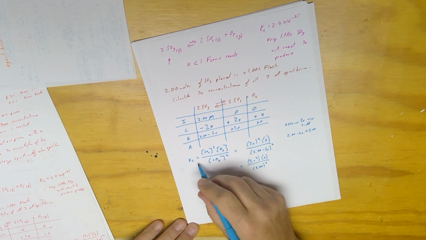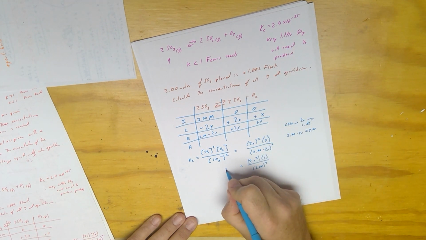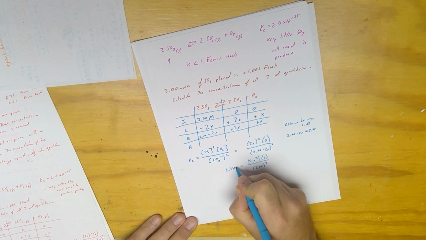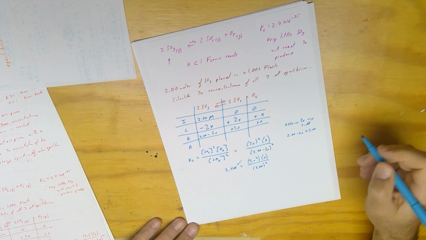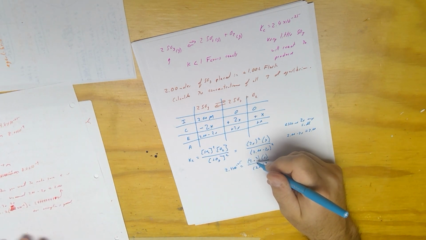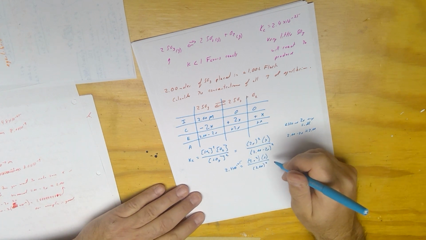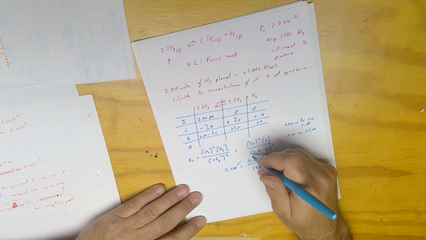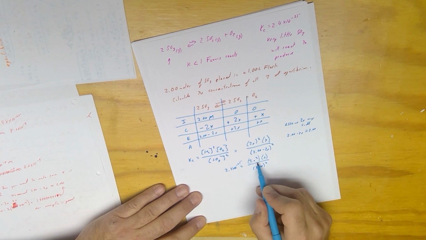And our Kc, we know, is 2.4 times 10 to the minus 25th. This makes our life way easier.